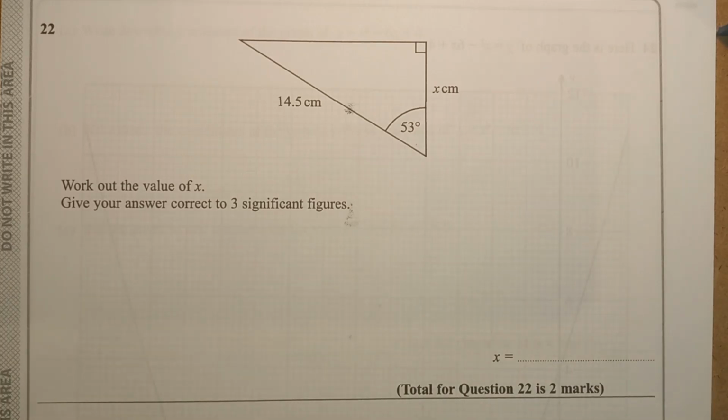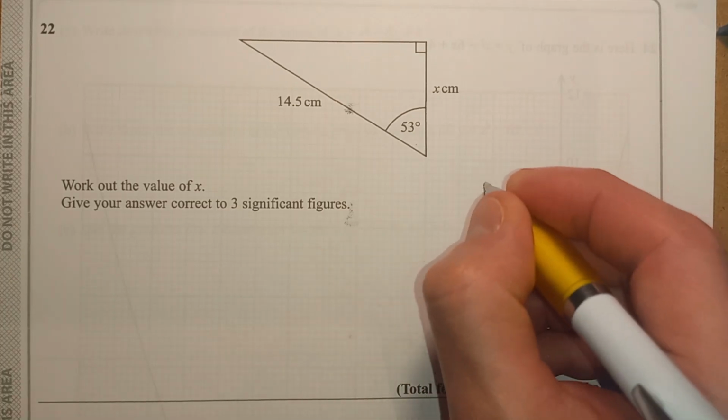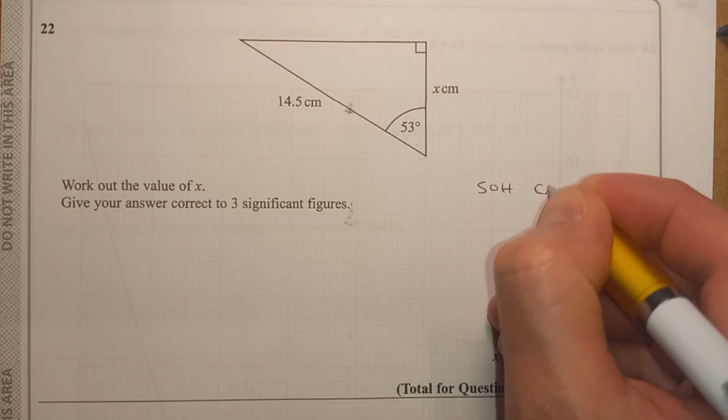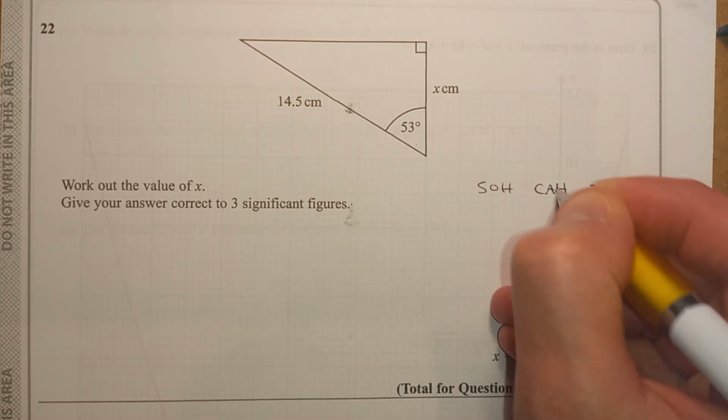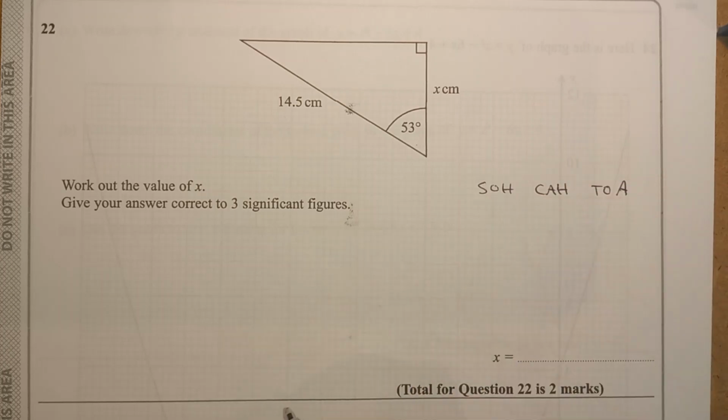Okay, so we've got a right angle triangle, we've got one angle, we've got one length, we want to find another length. We're going to need to use some trigonometry. So this is our SOHCAHTOA. Okay, we're going to work out which one of these we're going to need.